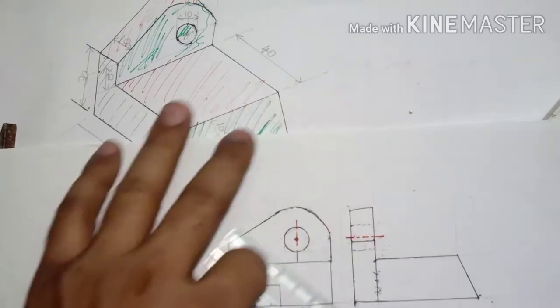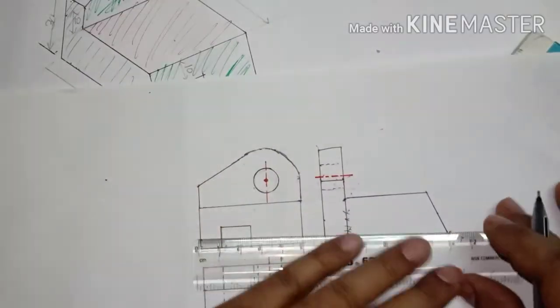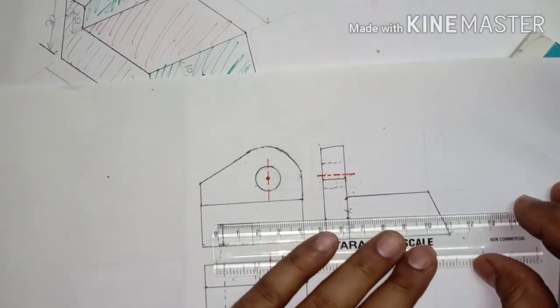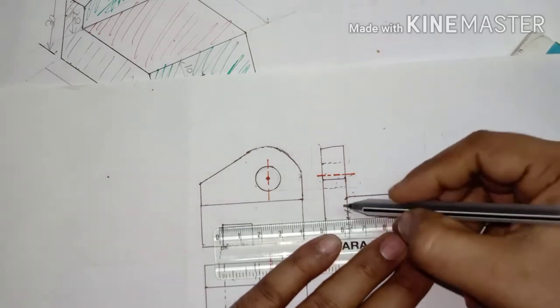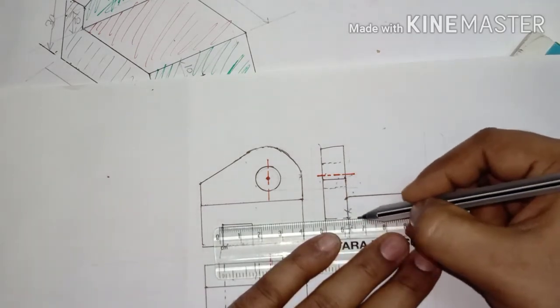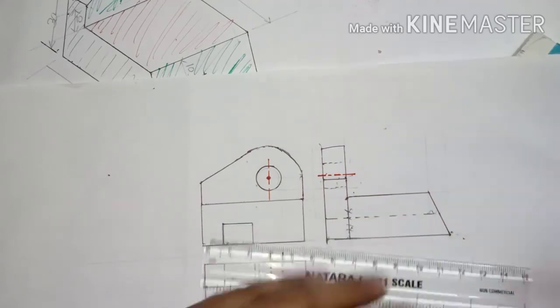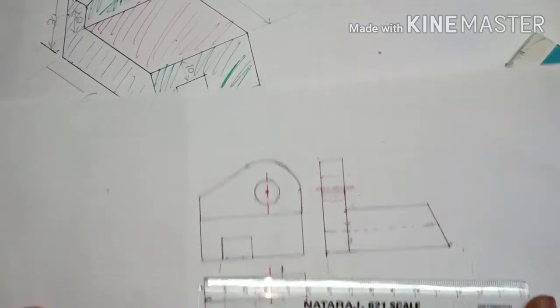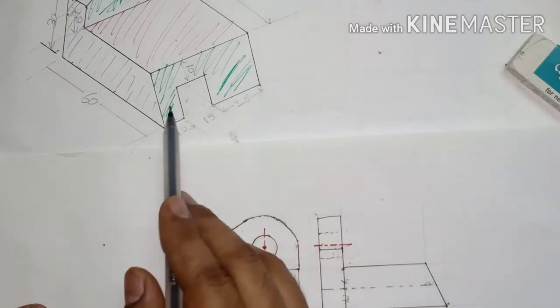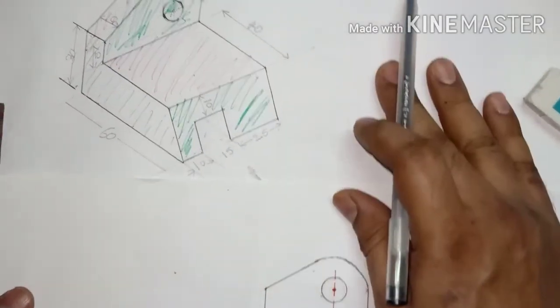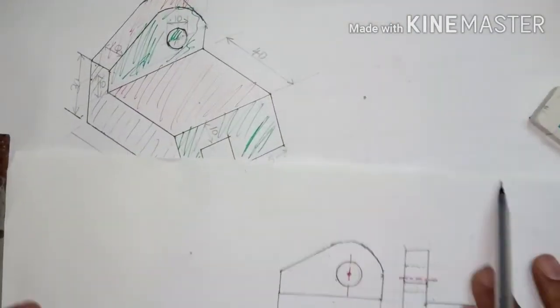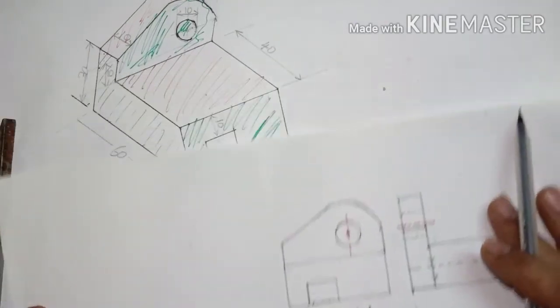Okay, now I am going to draw the dotted lines for that one. So this is the entire diagram for this one.